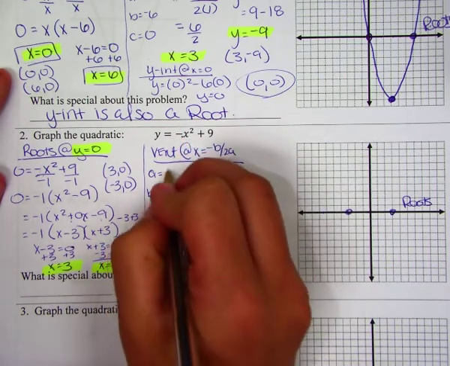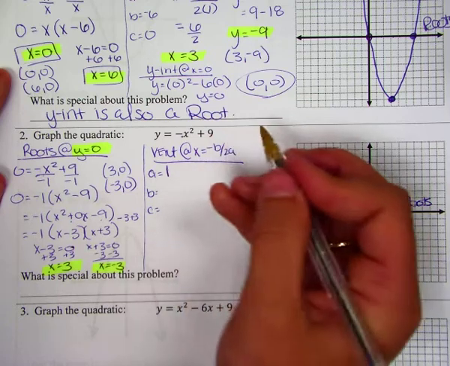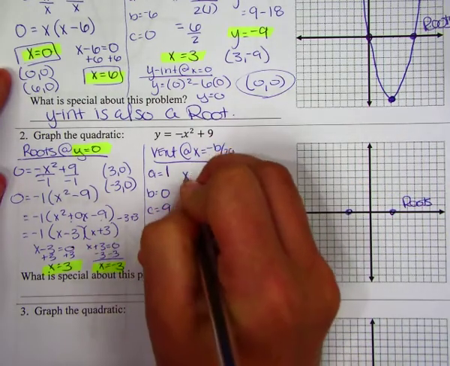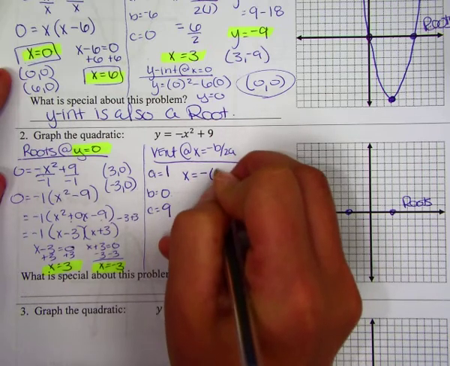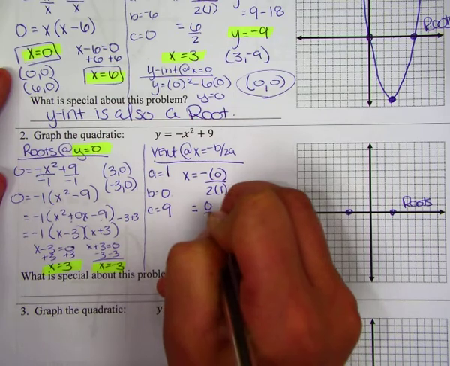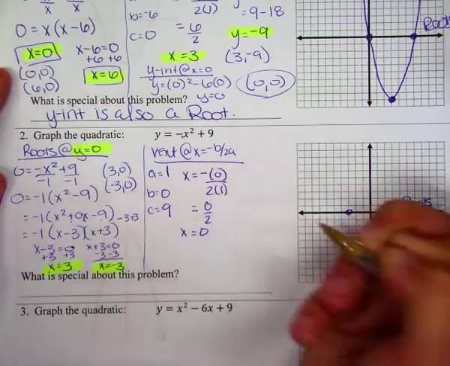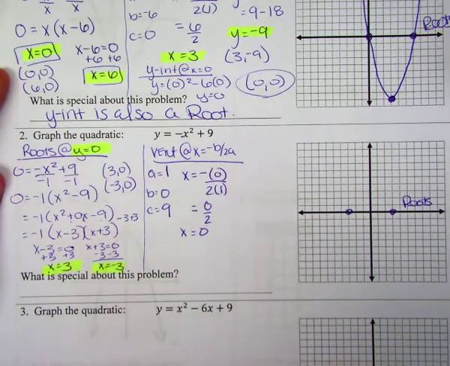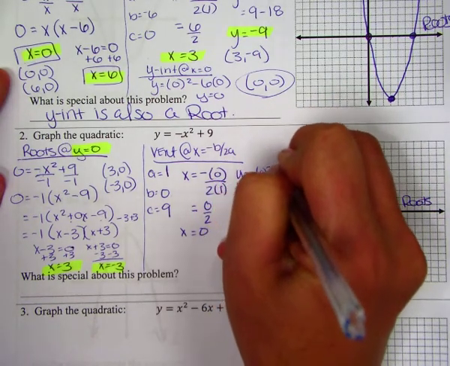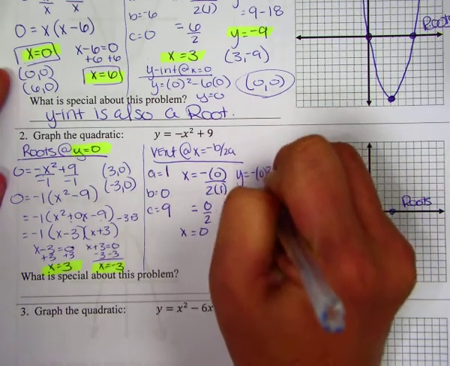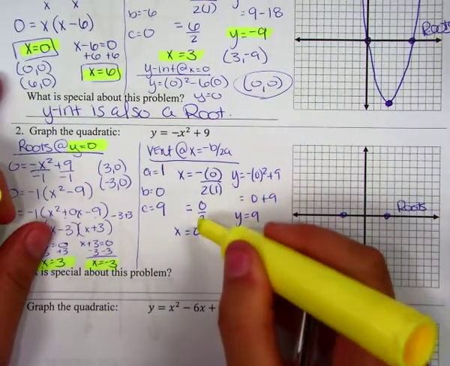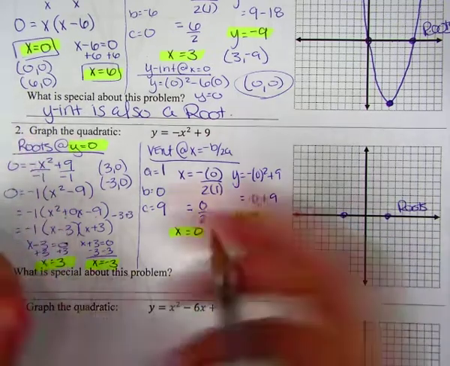a equals negative 1. b, there is no b term. c is 9. So x equals negative b over 2a, 0 divided by 2, which is 0. Okay. Substitute 0 back in, and you get y to equal 9. So the coordinate of the vertex is (0, 9).